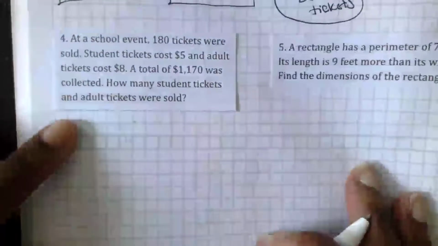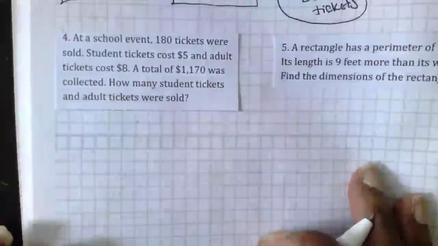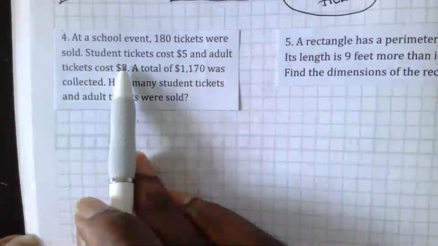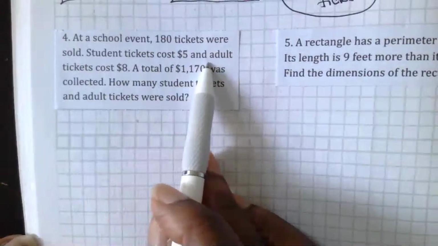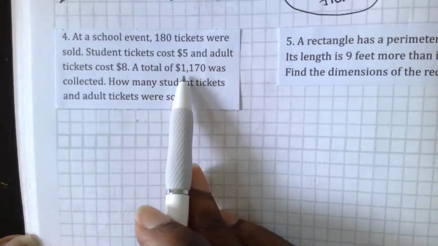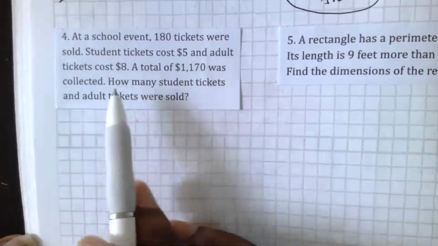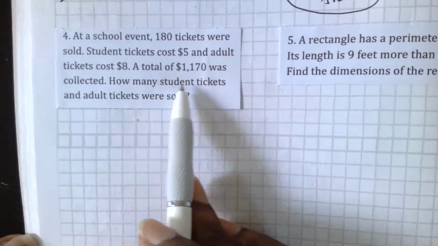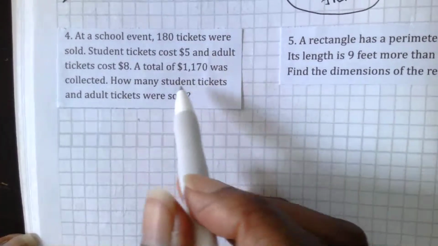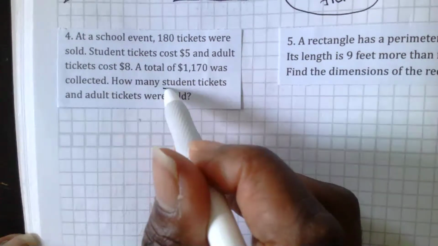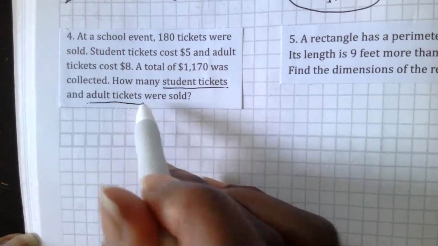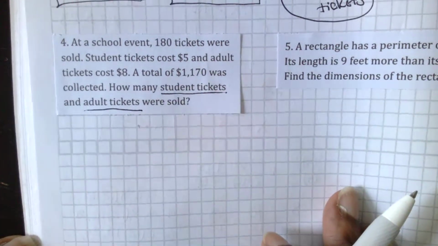So we're going to focus on this number 4. At a school event, 180 tickets were sold. Students' tickets cost $5, and the adult tickets cost $8. A total of $1,170 was collected. How many student tickets and adult tickets were sold? So when they're asking for two, we're looking at a system. We're comparing two different variables.